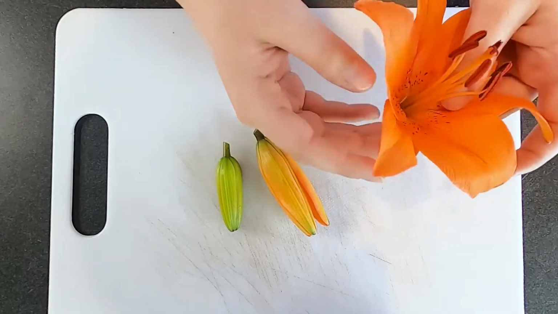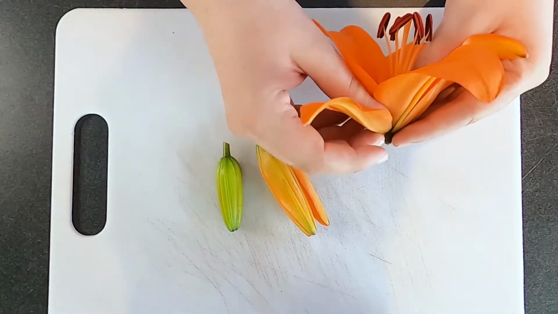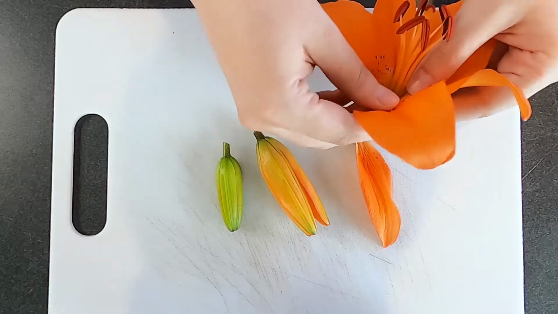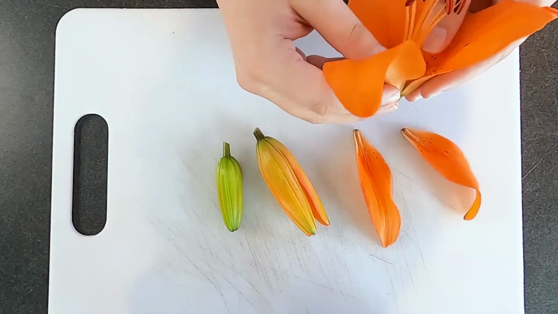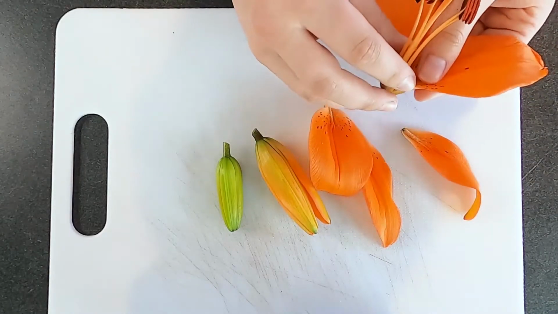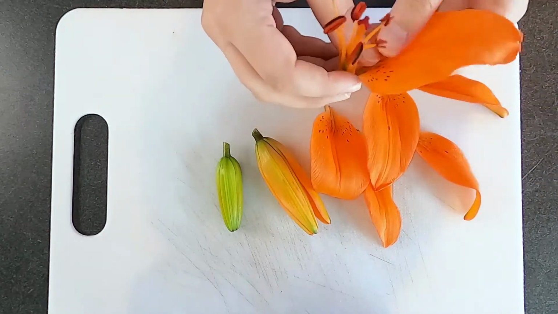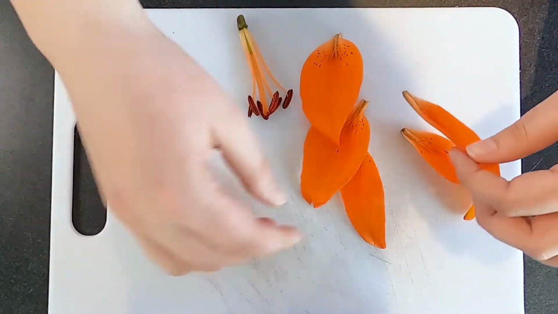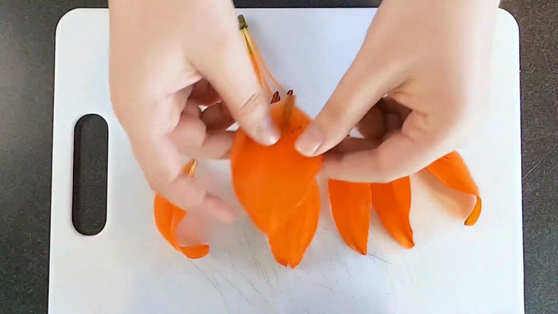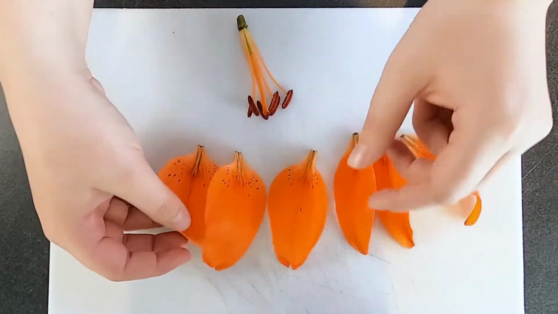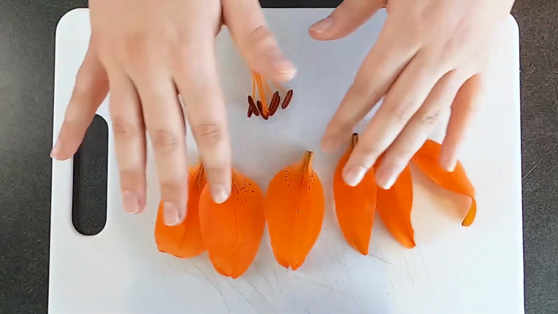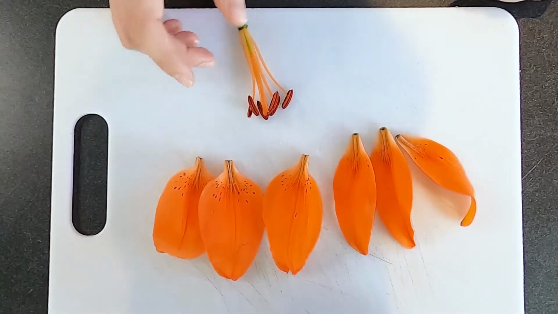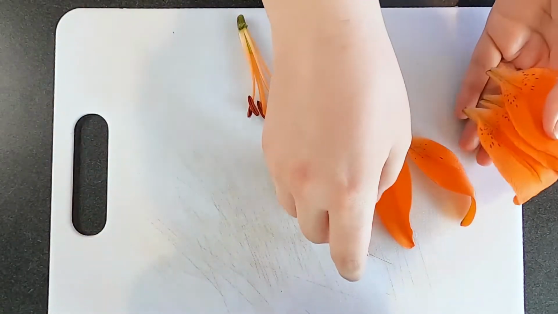So what we're going to do is I'm going to take apart some of these sepals and some of these petals so we can get a closer look at what all these petals look like. So I'm just going to put these away. So now we have all these nice, here are my sepals and here are my petals. You can kind of see a little bit of a difference here. So these ones are a little bit thinner and these ones are a little bit thicker. So these are our petals and these are our sepals. I'm going to put these away.